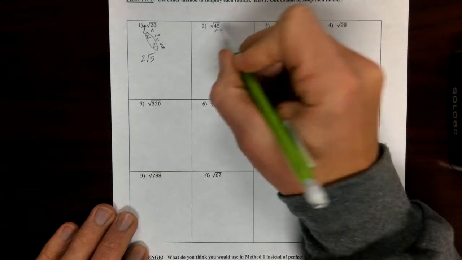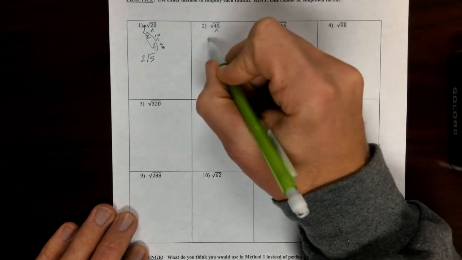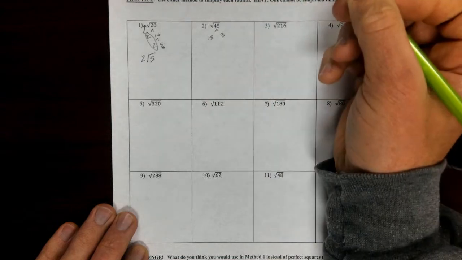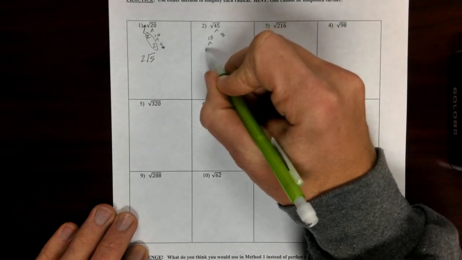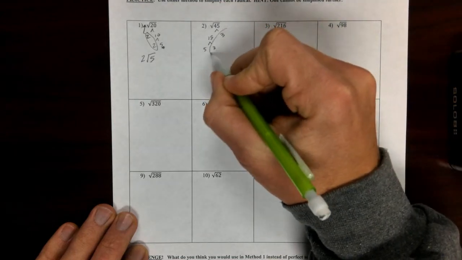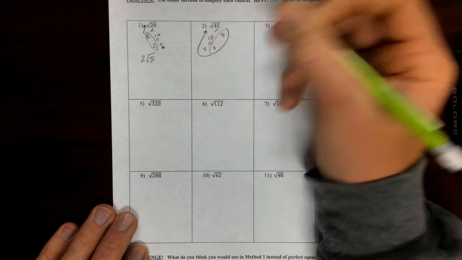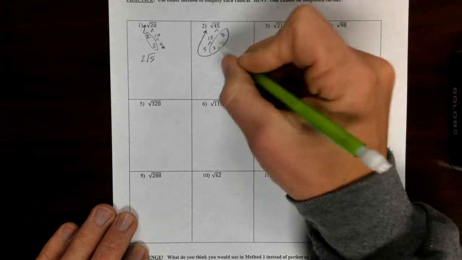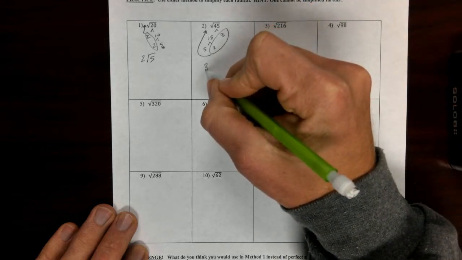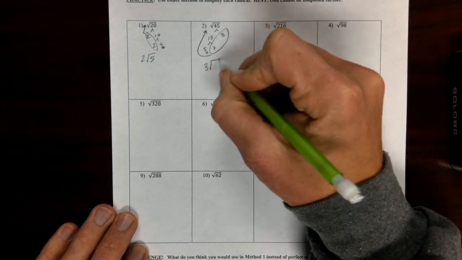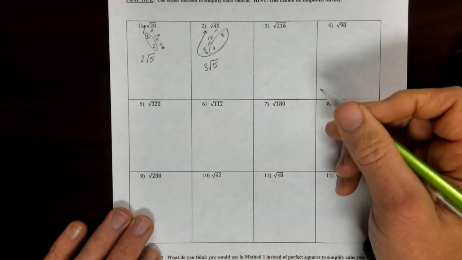Here, this breaks down into 15 and 3. 15 breaks down into 5 and 3, so we've got a pair of 3s. Again, once we have a pair, they come outside the house. They become one couple outside, so it becomes a 3 outside. Underneath, I've still got that 5 right there, so 3 square roots of 5.